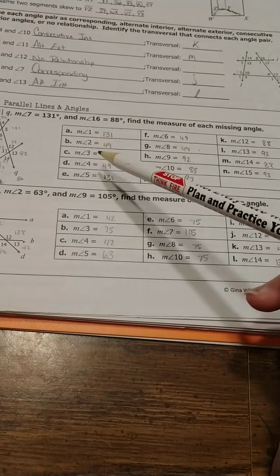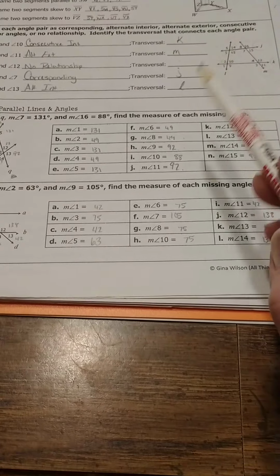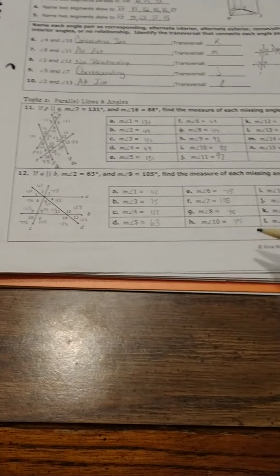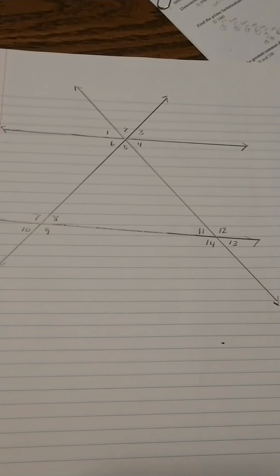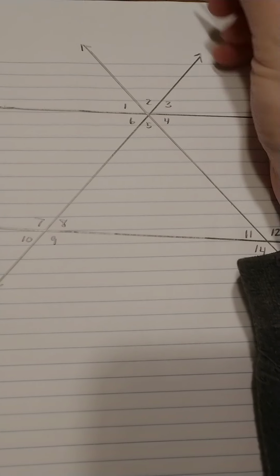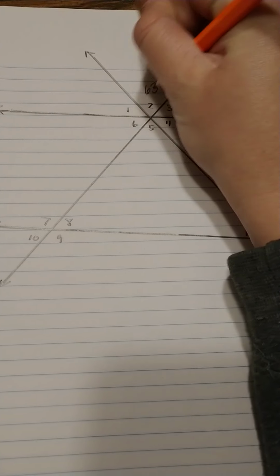Again, on one of the transversals, you either had 131 and 49. On the other one, you either had 92 and 88. Those were your only options. Now, for number 12, we're going to go over how to do number 12, big style. So number 12 gave you that angle 2 was 63 degrees.